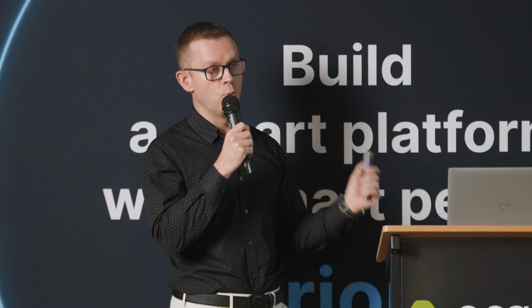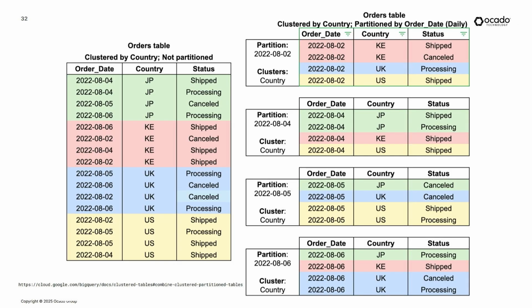So to sum up, we partition everything. We try to cluster almost everything. We are in process of migration to clustered tables. And it works perfectly fine for the data that is being streamed in nearly real time.